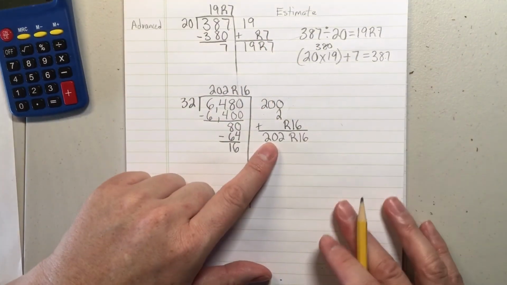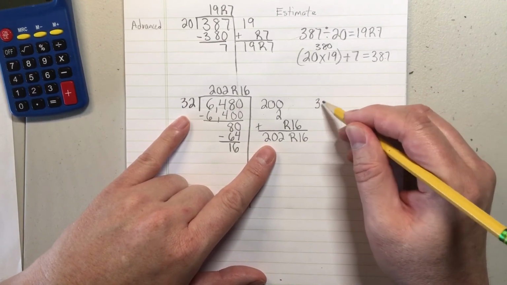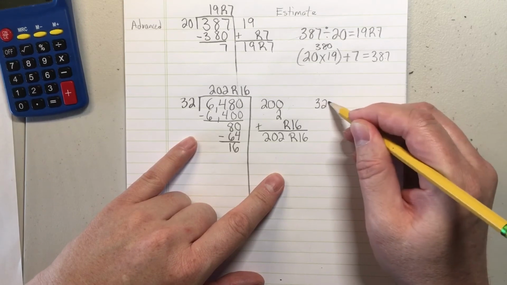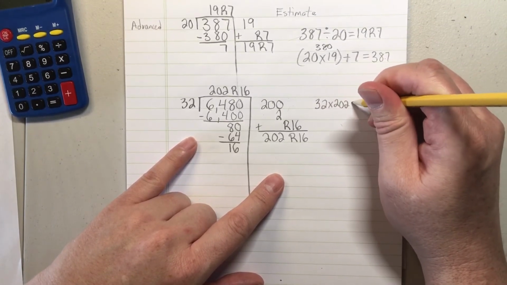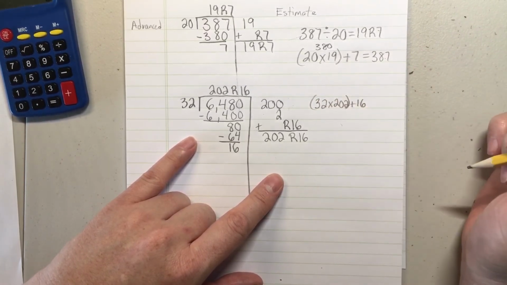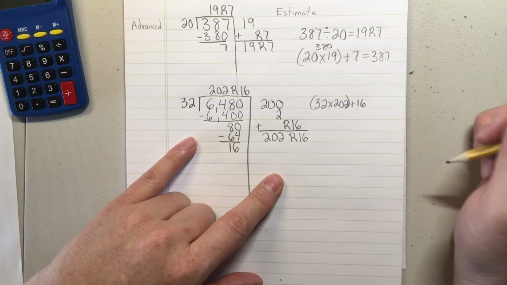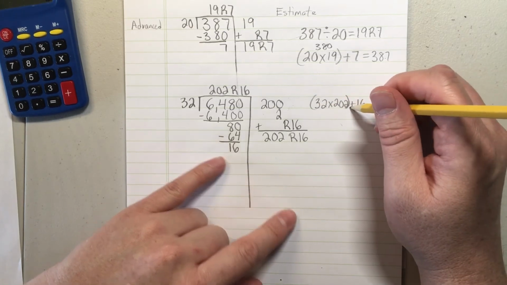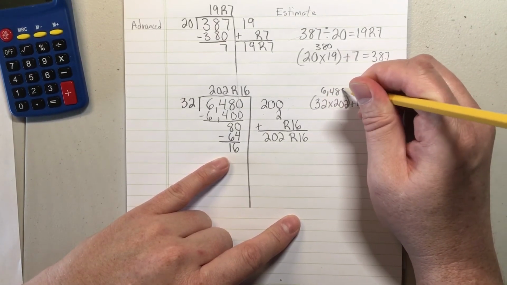All right, so at this point, double check your work. 32 times 202 plus our remainder of 16. So 32 times 202 equals 6,480.